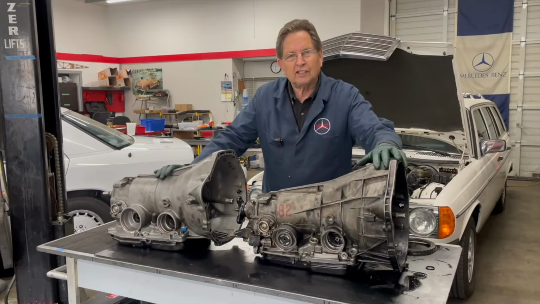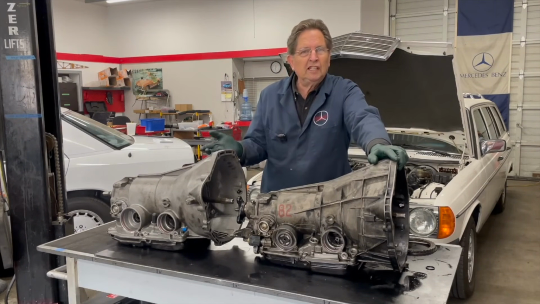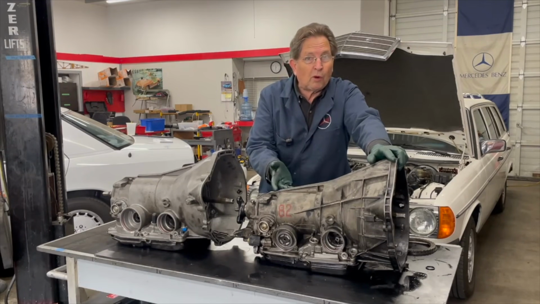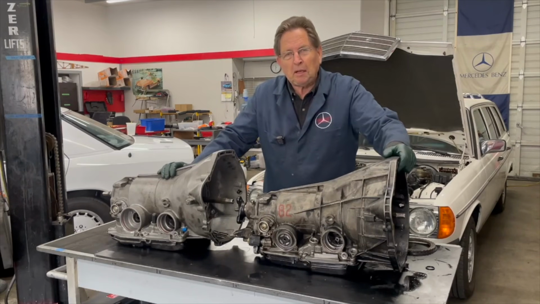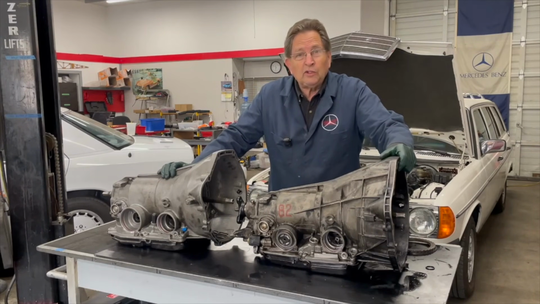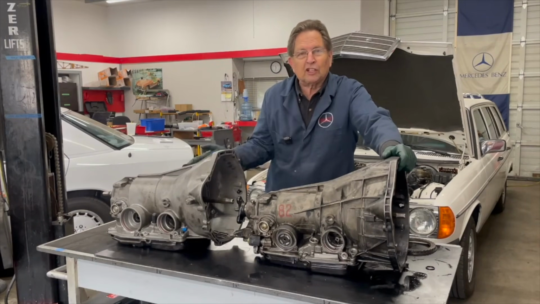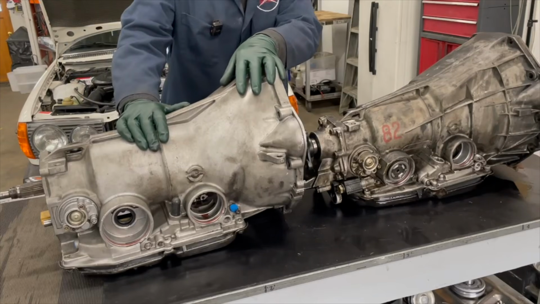And what I've noticed on the internet is there's a lot of confusion about the differences, about swapping, why they made the 722.4 because it came later. So in this video, I want to try to dispel some of the confusion and show you the key differences and explain what you may run into if you think you're going to swap one of these for the other one.